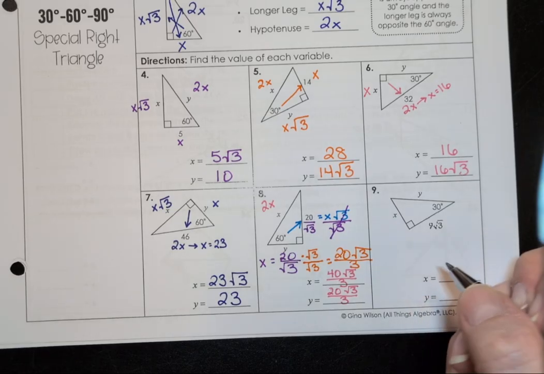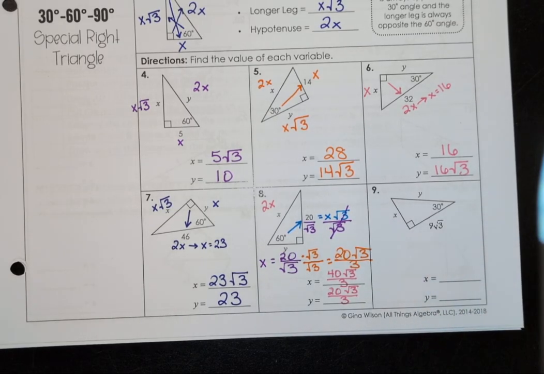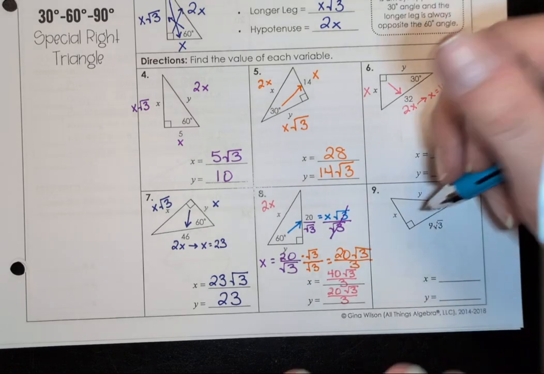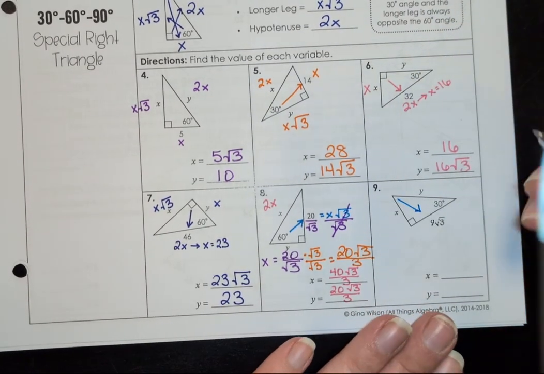Number 9, triangle. It says 9 square root 3. What is that? x square root 3 or 2x? x square root 3. This is the x square root 3. I don't know why it's so fuzzy.